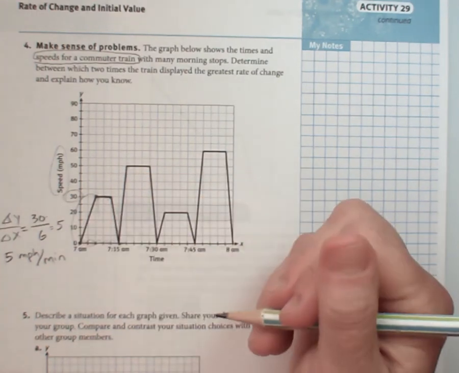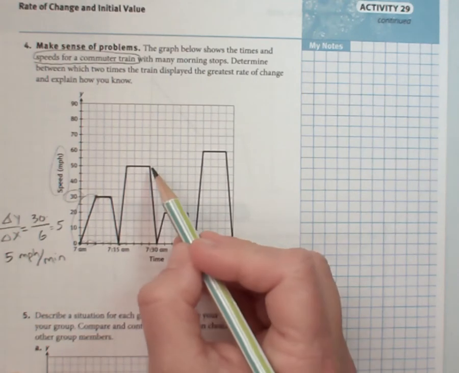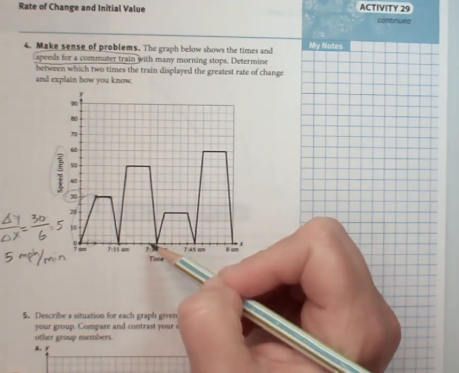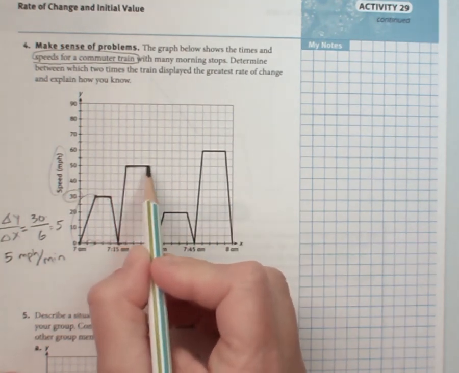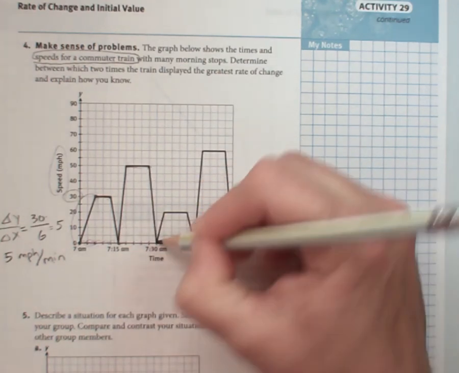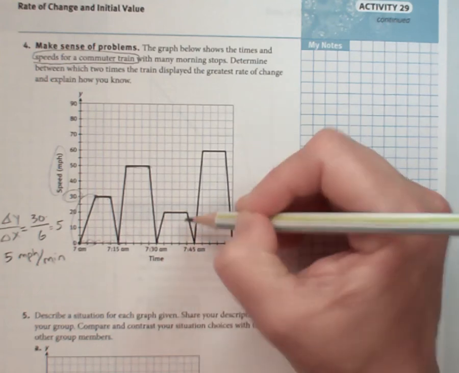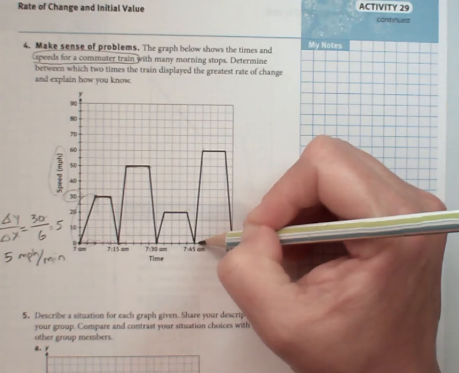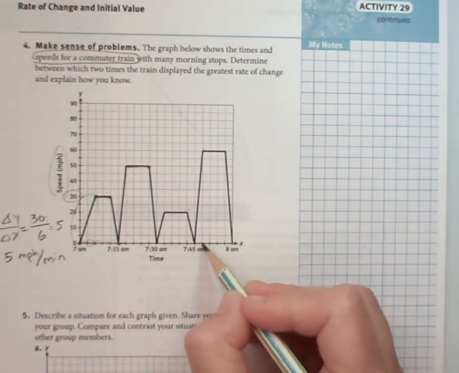shorter period of time. And then right up here, from 7:18 to 7:27, it's at a constant rate of 50 miles per hour. It's not speeding up, it's not slowing down. And then this line, it slows and stops, and then it speeds up, not as fast, holds steady, slows down and stops, and then it really speeds up. It goes all the way from 0 to 60 miles an hour in just 3 minutes.